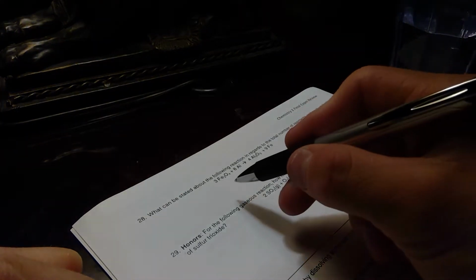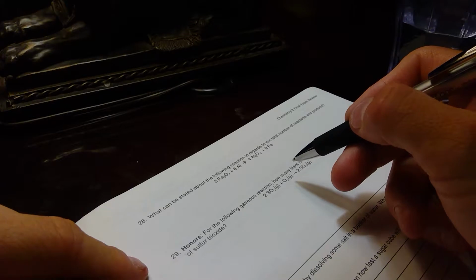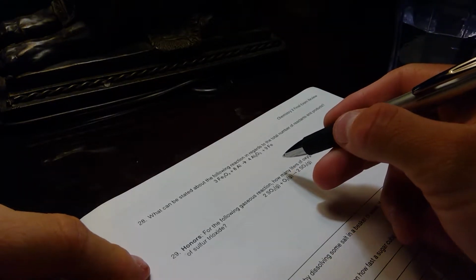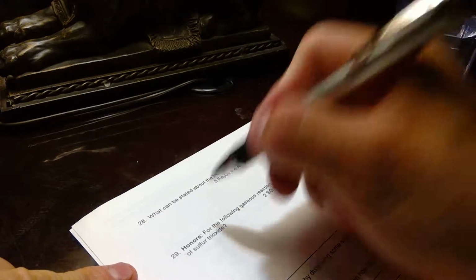So question number 28, here we go. What can be stated about the following reaction in regards to the total number of reactants and products? This one's actually pretty simple. The great thing about this equation, it's already balanced.